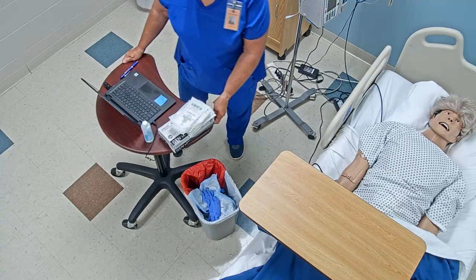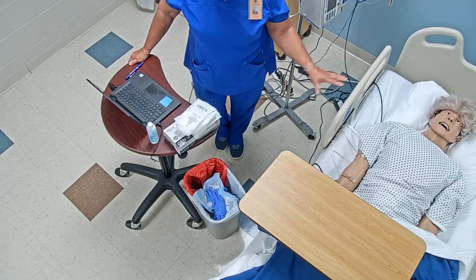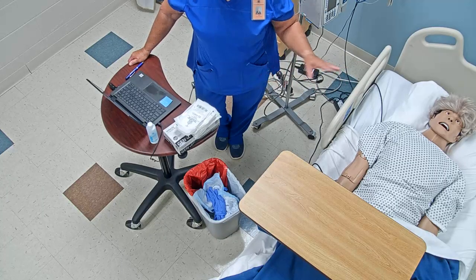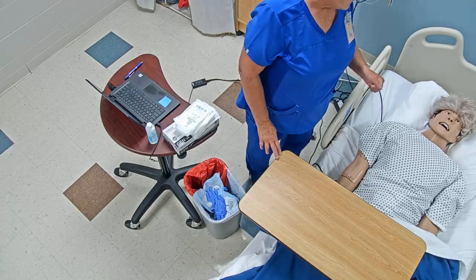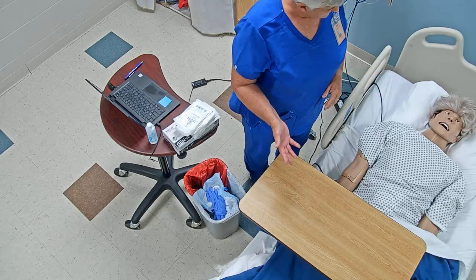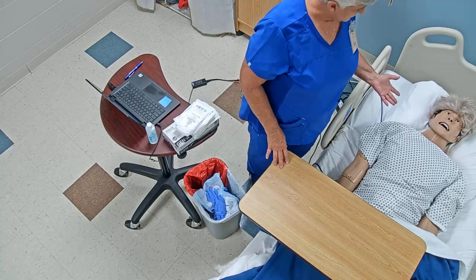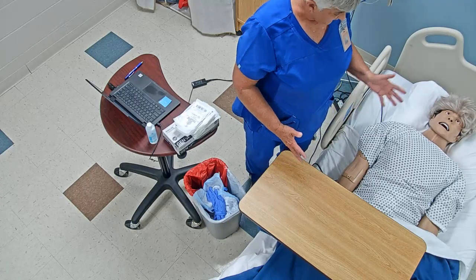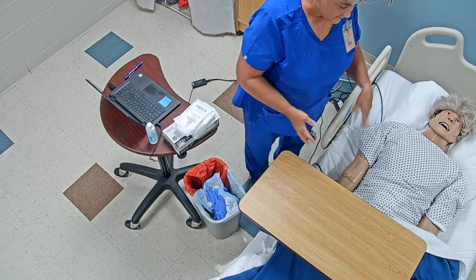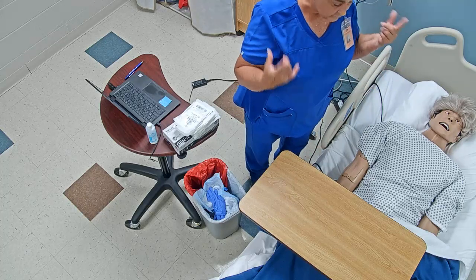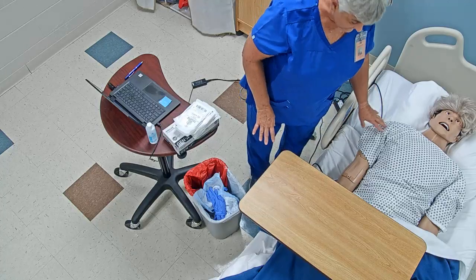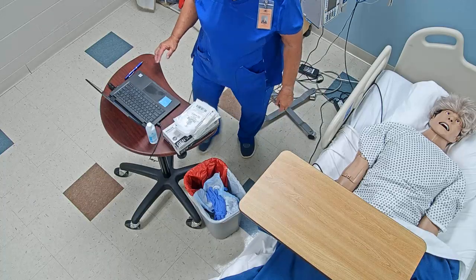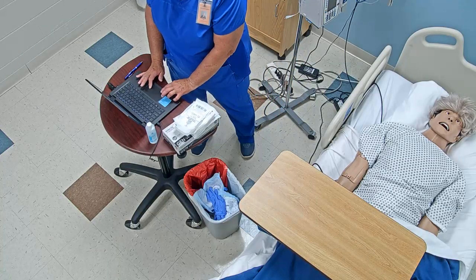I need to report how the patient tolerated the procedure and what their pain level is. So what's your pain level afterwards, on a scale of 0 to 10, 0 being no pain, 10 being the worst pain? What would you say your pain is? So it's still a 3. Okay, well that's good. And during the procedure I was watching to make sure the patient wasn't squinting or grimacing while we were doing the procedure, and they didn't do any of that, okay? And so we're going to make sure that we're documenting.